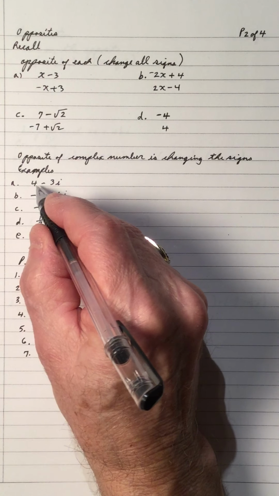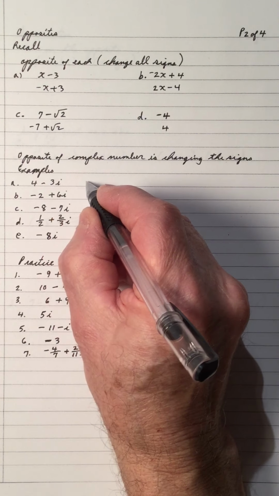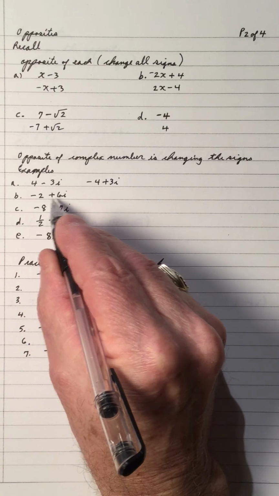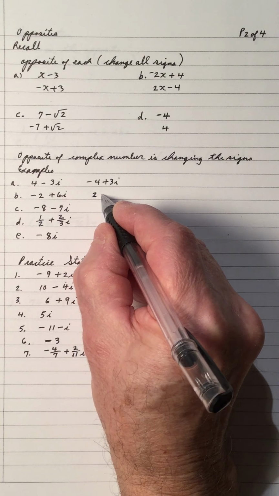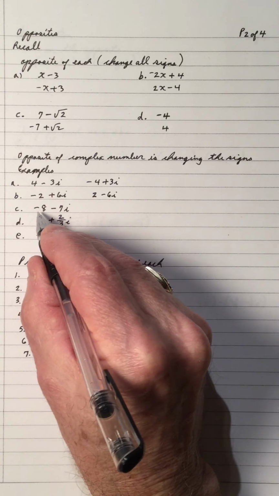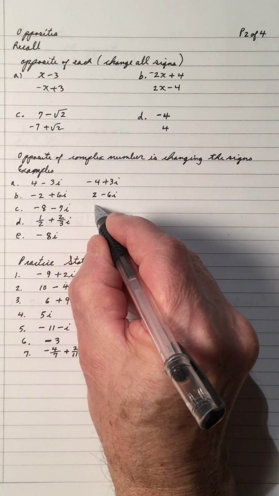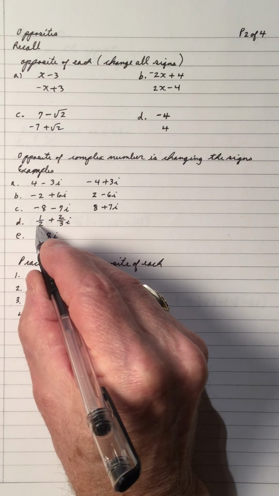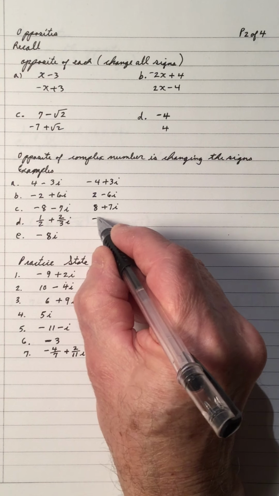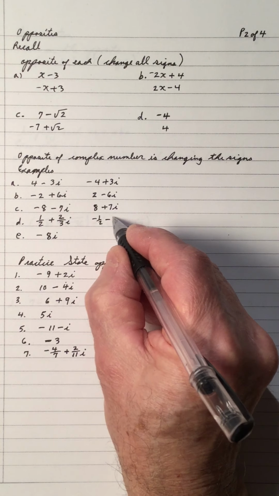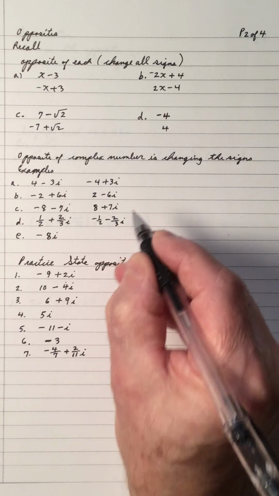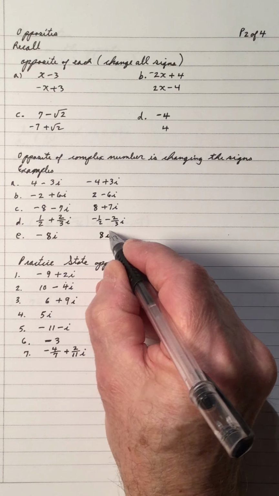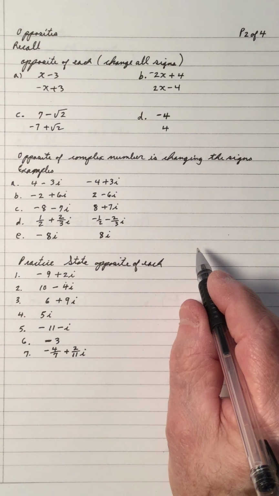In A, the opposite of 4 minus 3i is negative 4 plus 3i. The opposite of B, negative 2 plus 6i, is positive 2 minus 6i. The opposite of negative 8 minus 7i is positive 8 plus 7i. The opposite of a plus one half is negative one half, and the opposite of minus 2 over 3i is plus 2 over 3i. The opposite of negative 8i is positive 8i. So notice, for the opposite, you're changing all the signs.